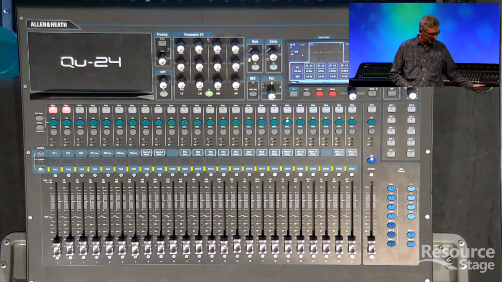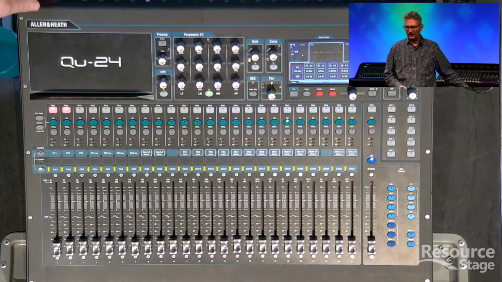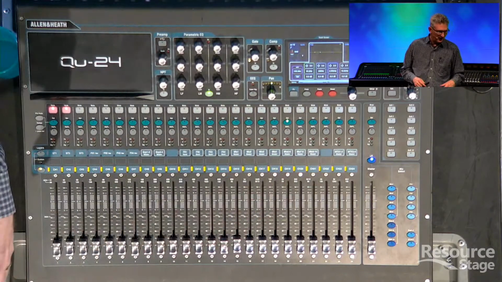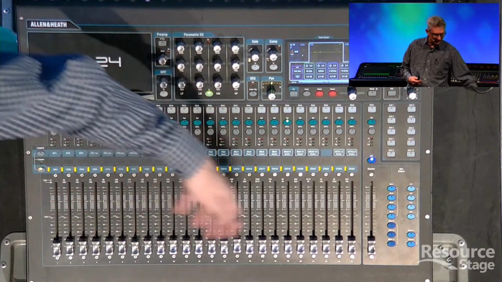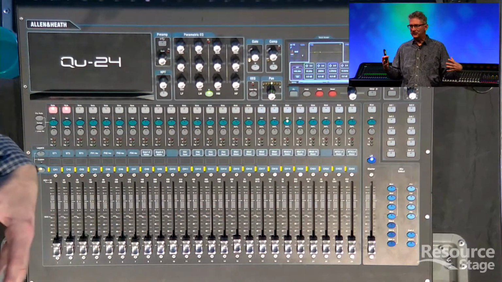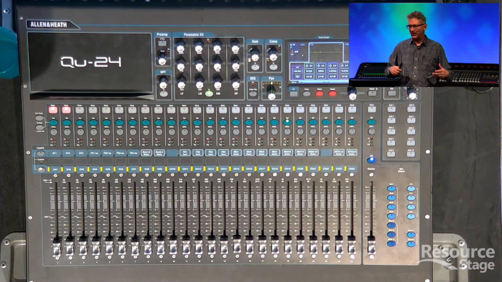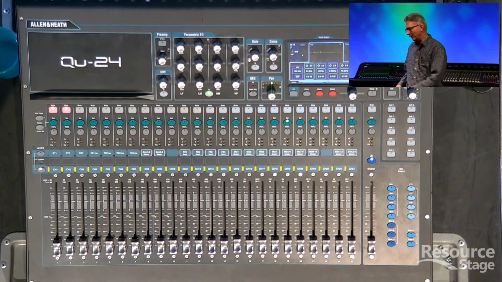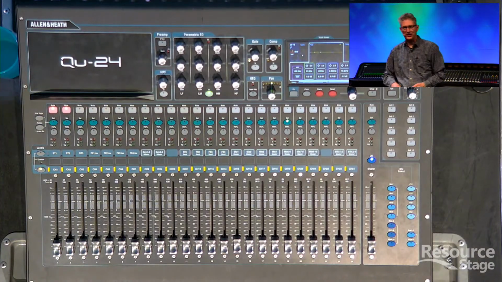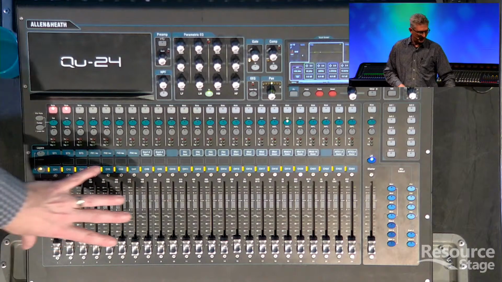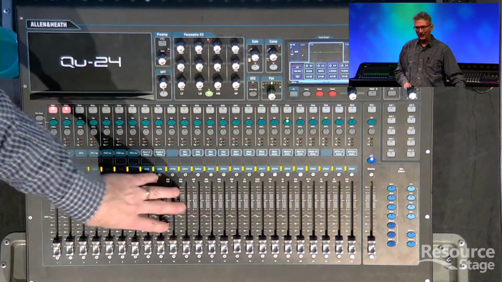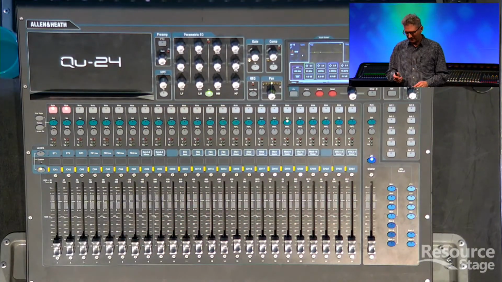So channel 1 controls channel 1 socket on the back, and so on down the road. So it has a very analog feel to it, and therefore it's a little simpler to operate. There's not a lot of layers. We're going to talk about layers when we get to the SQ. This one basically, you can stay on this one layer and you're good to go.